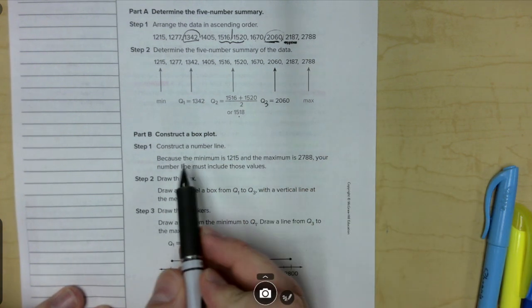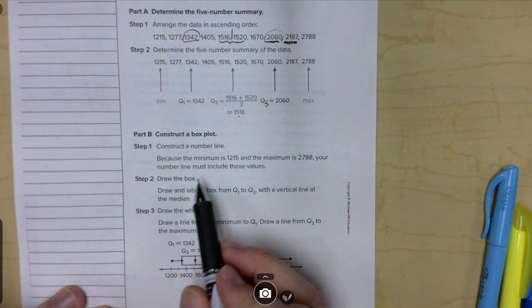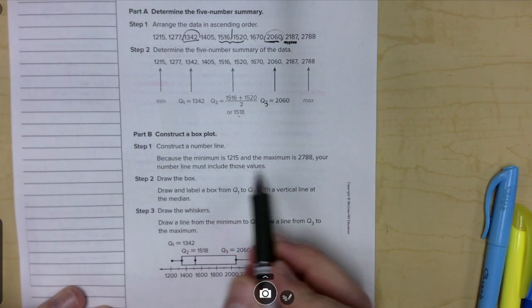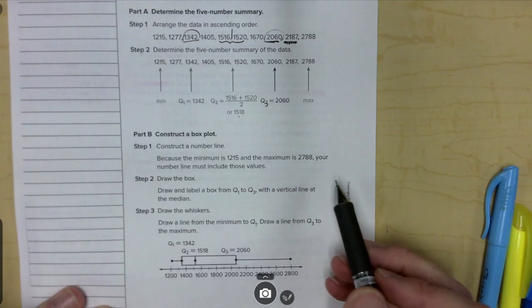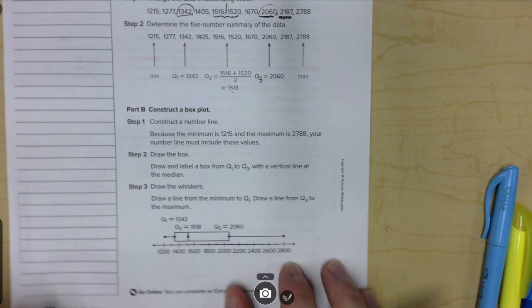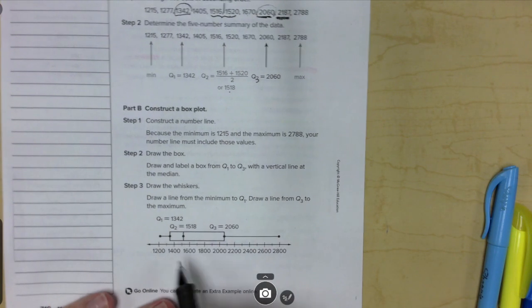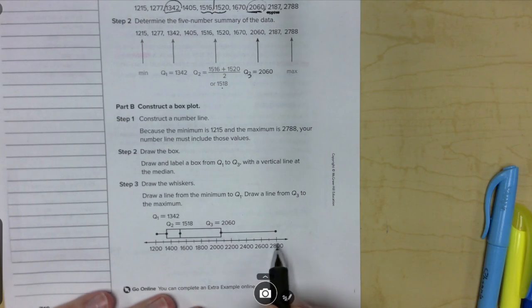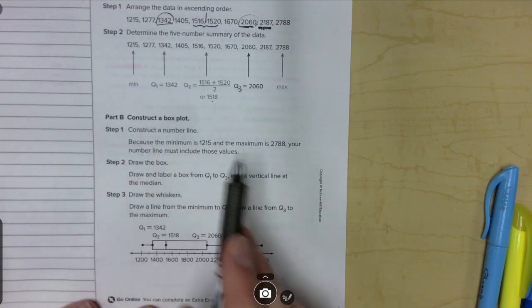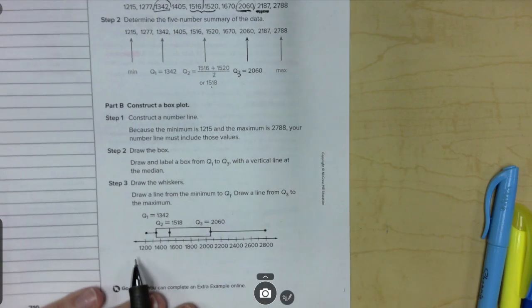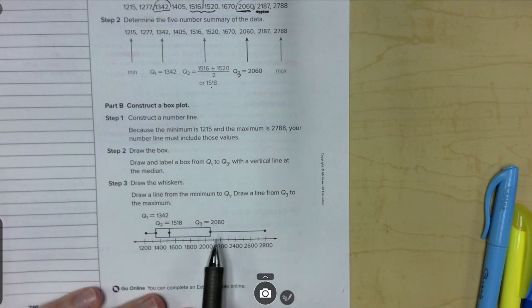The first step is to construct a number line. Because the minimum value is 215 and the maximum value is 278, your number line must include those values. We are not being very exact on this number line. We're trying our best to put the numbers where they are, but we want to get this scaled so it's reasonable. Since we're dealing with a 4-digit number, they use the first 2 digits as the main point, and then we are eyeballing where those data values should be.